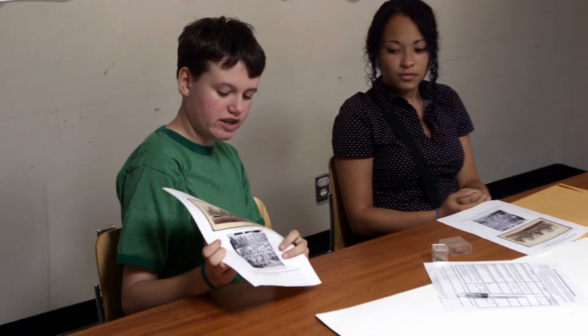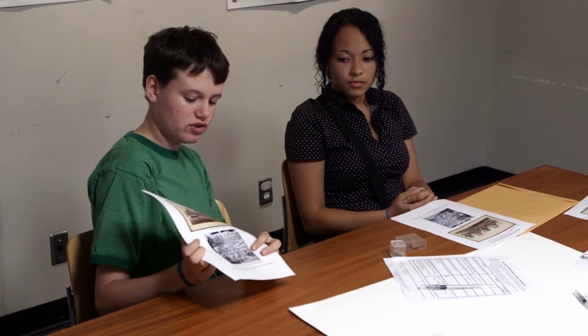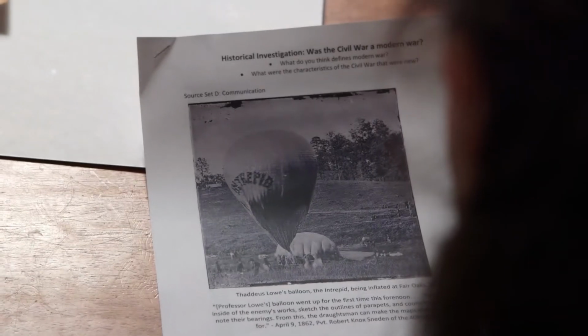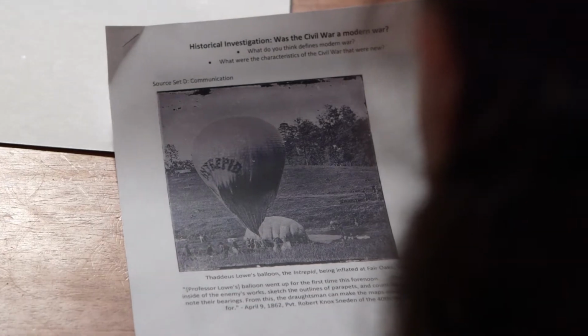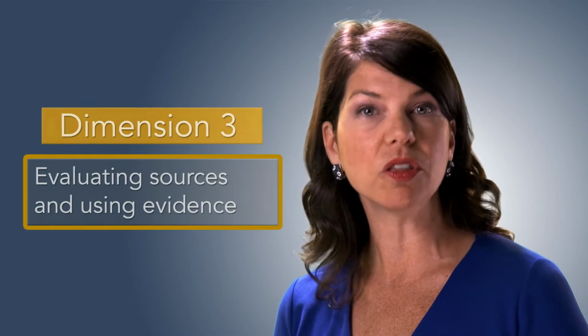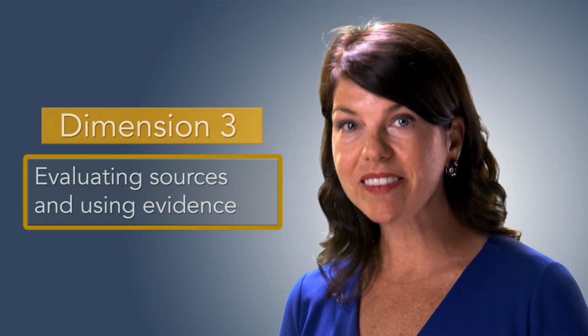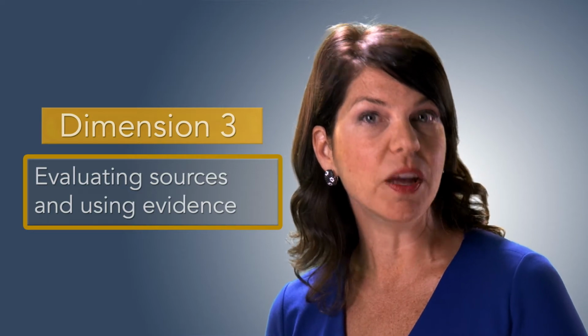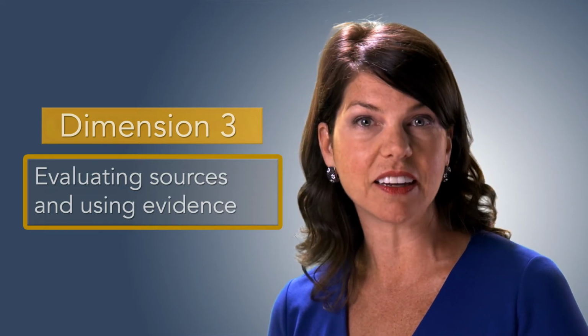As we move through this course, we hope to build a foundation in which you can create dynamic inquiries. Using sources and evidence is a big part of that. This week, we are going to take another close look at the C3 inquiry arc, focusing in on Dimension 3. It is in this dimension that students start to craft an initial argument or claim using evidence they've collected.